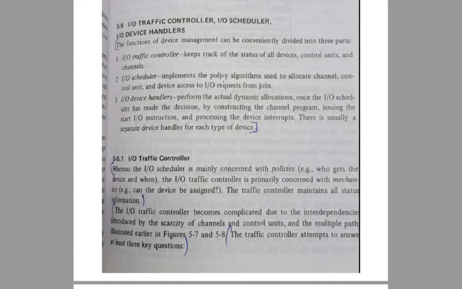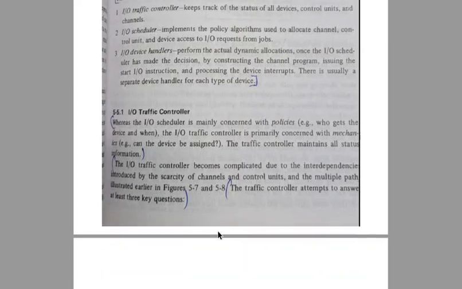I/O scheduler implements the policy algorithm used to allocate a channel, deallocate another. So device handler performs the actual dynamic allocation once the I/O scheduler has made certain decision now. Then by constructing channel program, I/O instruction issue பண்றது, okay, device interrupt ஆச்சுன்னா அதை ப்ராசஸ் பண்ணுறது, இது எல்லாமே ஹேண்டில் பண்ணுறது வந்து device I/O device handler. Okay, there is possibility of 2 mark question from here.